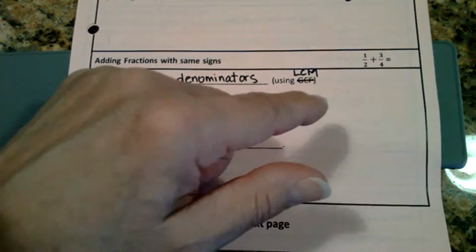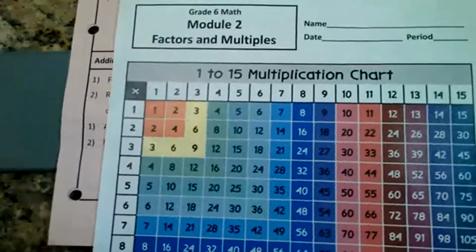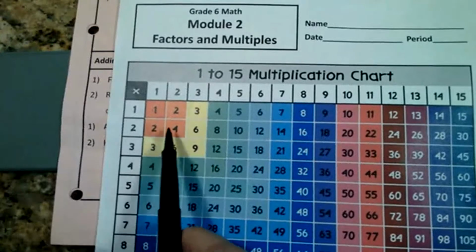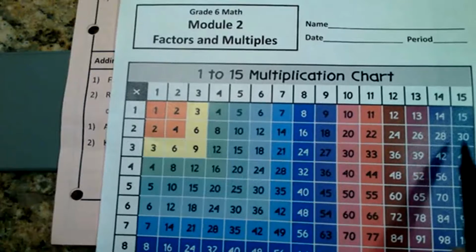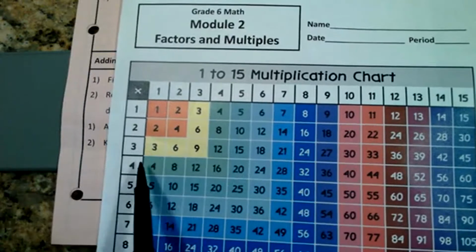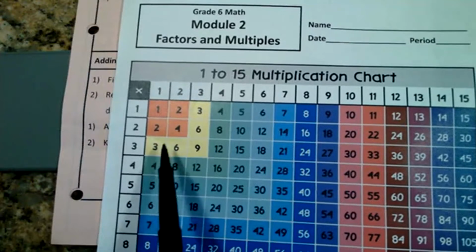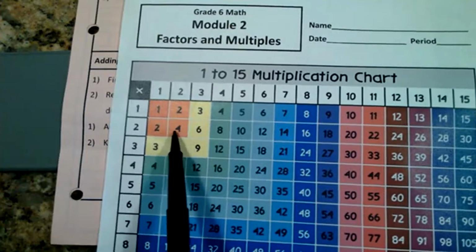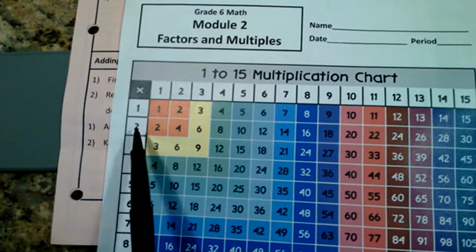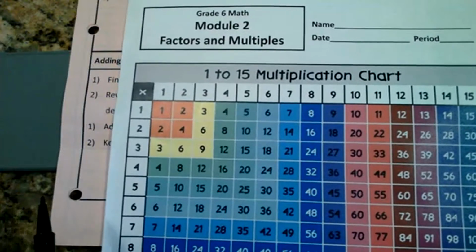And if you're not sure what I mean by that, let me show you. Here's a multiplication chart, right? Multiples of 2: 2, 4, 6, 8, 10, 12. Those are all the multiples of 2. Multiples of 4: 4, 8, 12, 16. So 4 is a common multiple for 2 and 4. 4 is a multiple for 4, and 4 is a multiple for 2. That's what I mean by least common multiple. It's the lowest common multiple.